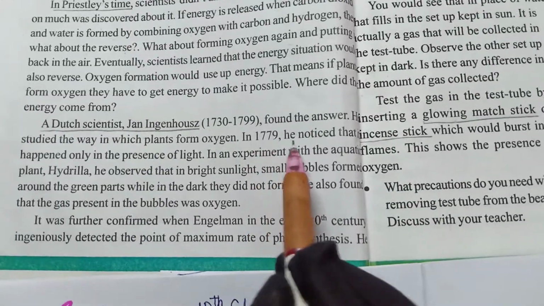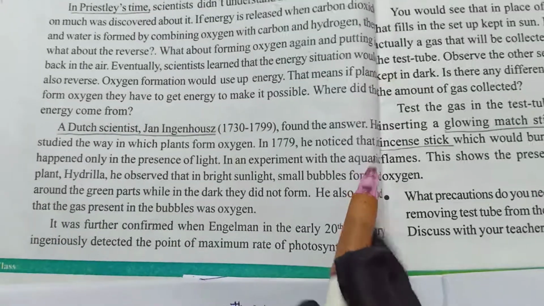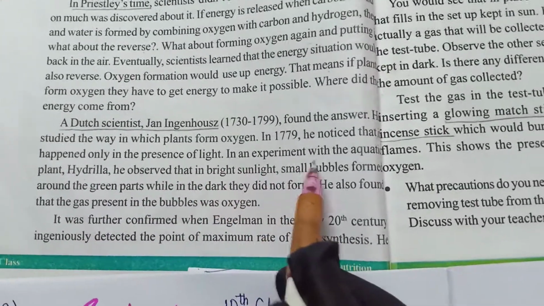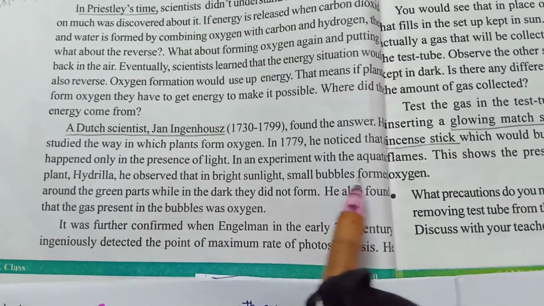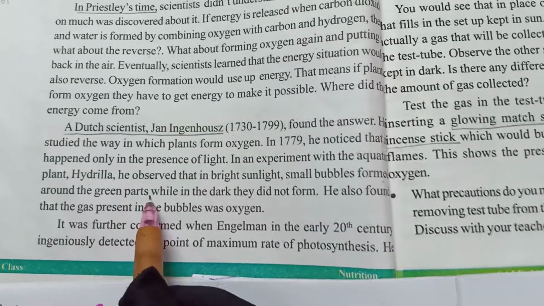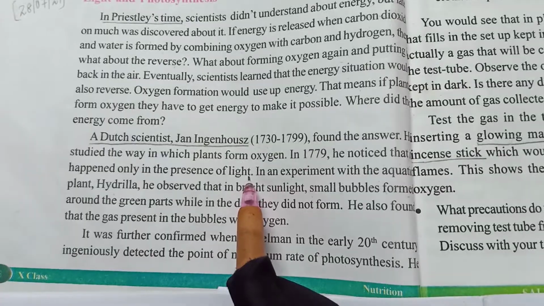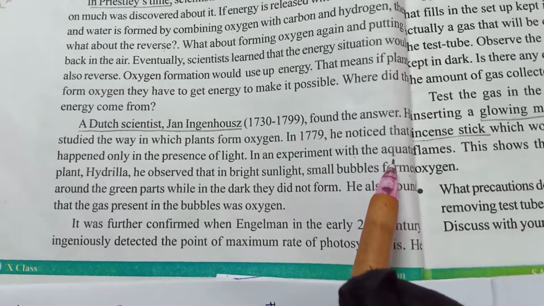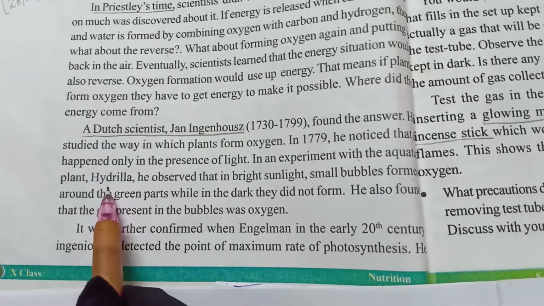In 1779, he noticed that in aquatic plants, oxygen formation happened only in the presence of light. In an experiment with the aquatic plant Hydrilla, he observed that in bright sunlight, small bubbles formed around the green parts. So what did he observe? He observed that the energy comes from the light, the sunlight. Aquatic plants means plants present in water, and he took a specific plant, Hydrilla.